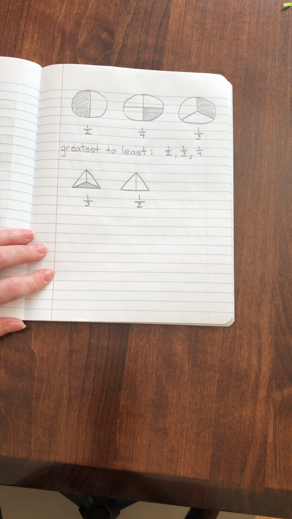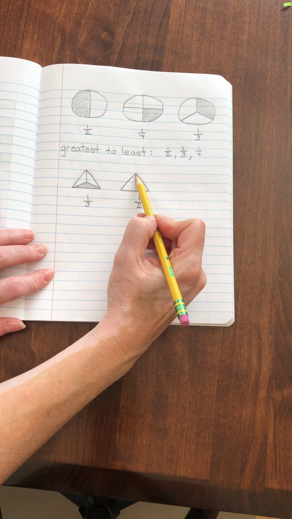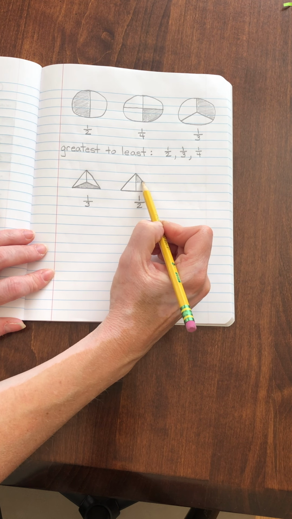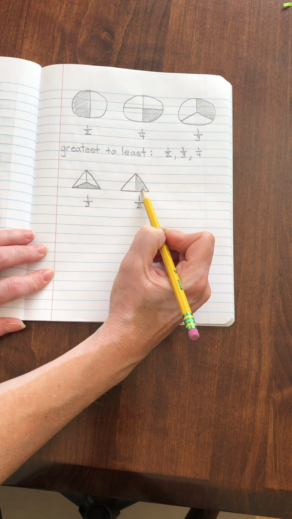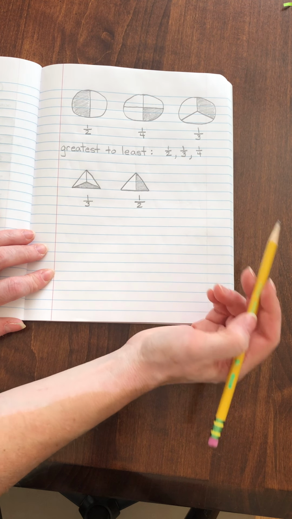Please do that now. I'm going to shade mine over here. You could certainly choose the other side. That's okay. You have now shaded 1 out of 2 pieces, so 1/2 of your triangle.